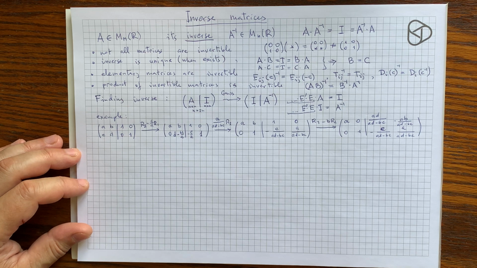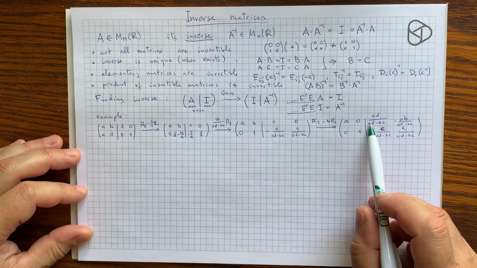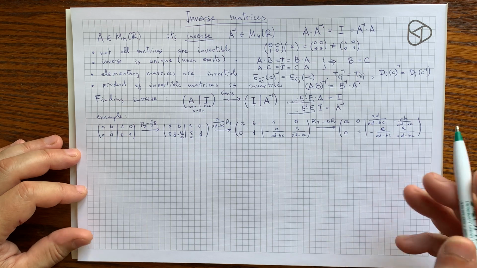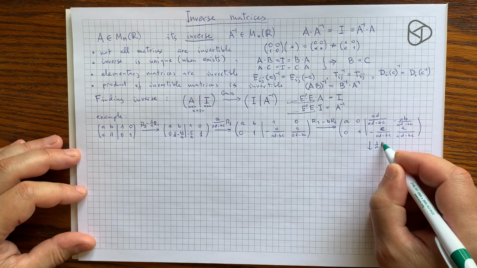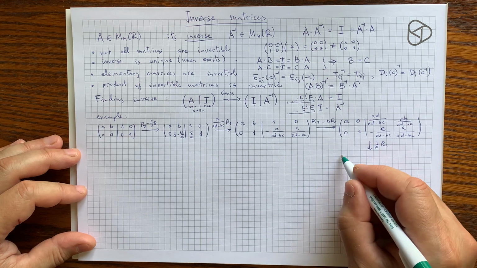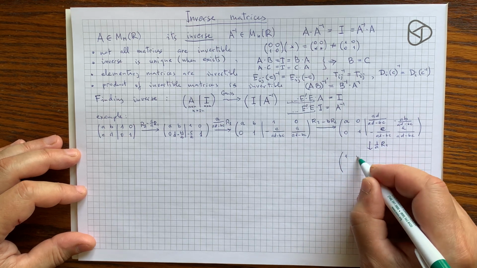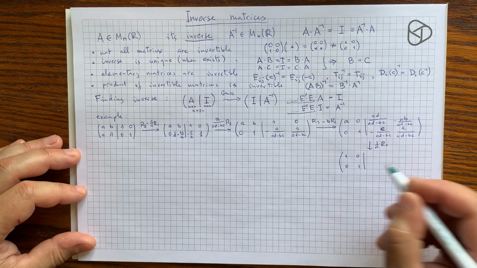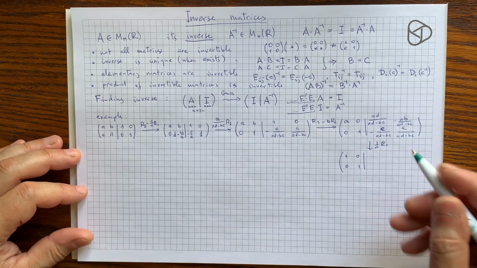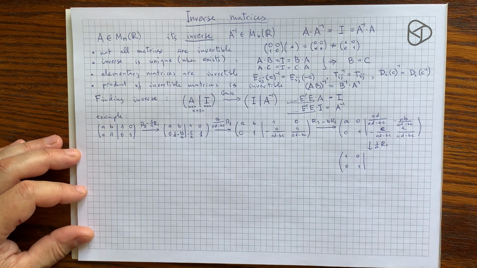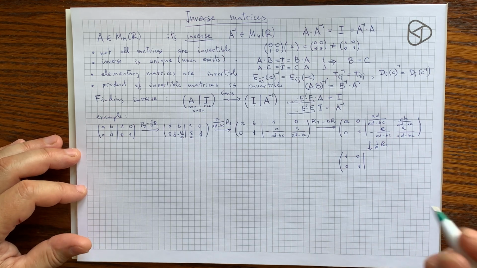So the final step I need to make is to scale the first row by 1 over A. That will make the left half just the expected identity matrix as in the algorithm, and on the right I will see my inverse.